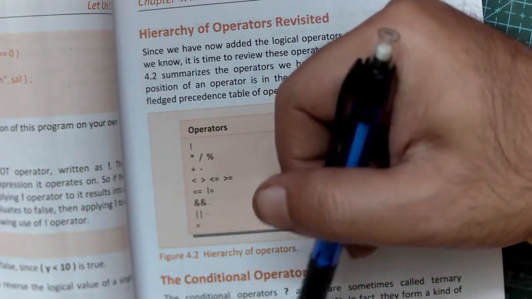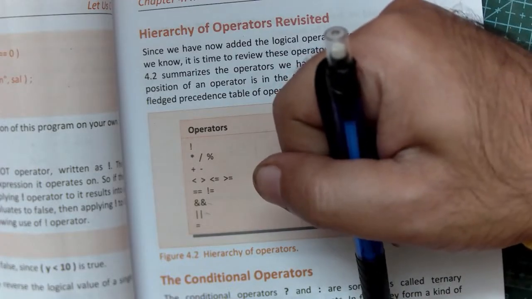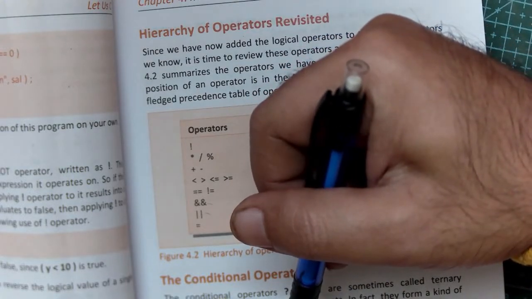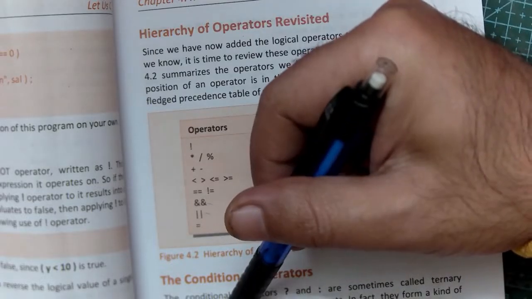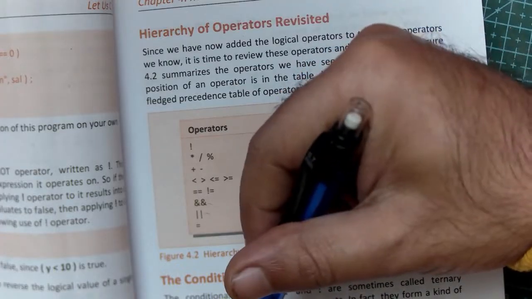What this expression says: if expression 1 is true, then the value returned will be expression 2. Otherwise, the value returned will be expression 3.